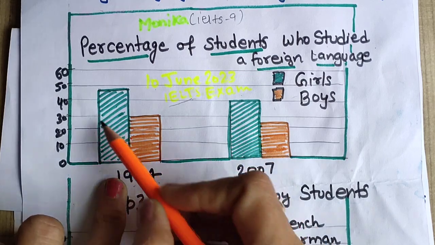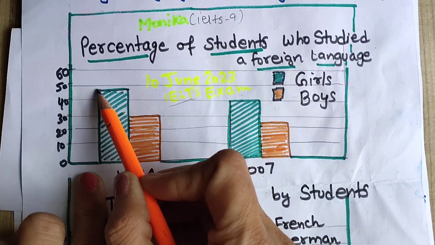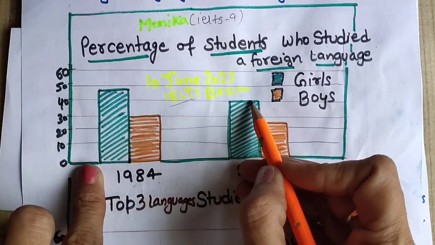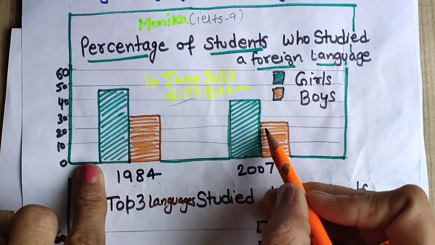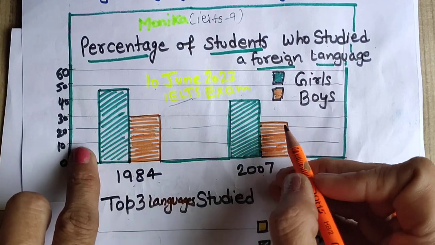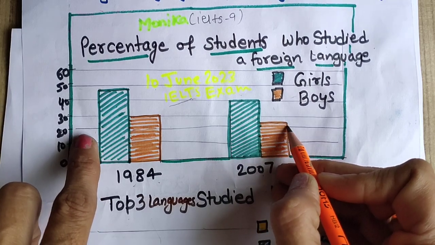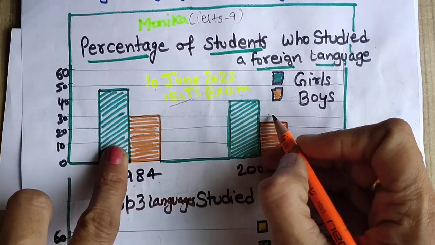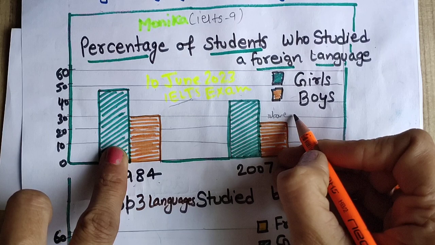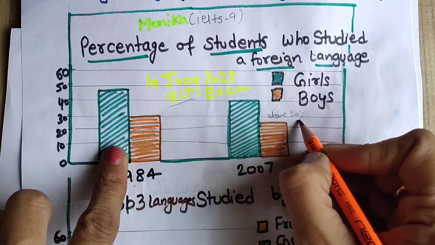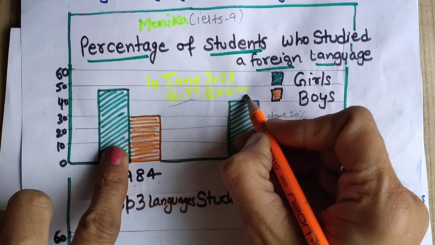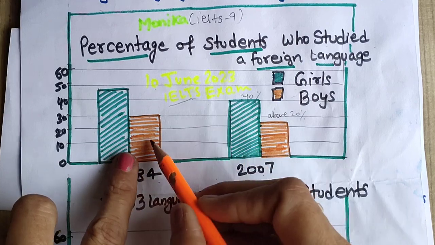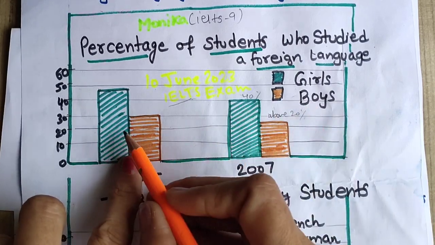In 1984, this is just less than 50%, and this is exact 30%, and the girls percentage here is exact 40%, and the boys percentage of learning a foreign language is just above 20%. You can write this in your writing task 1, exact 40%, just like that. So girls are on top as compared to boys in foreign language.